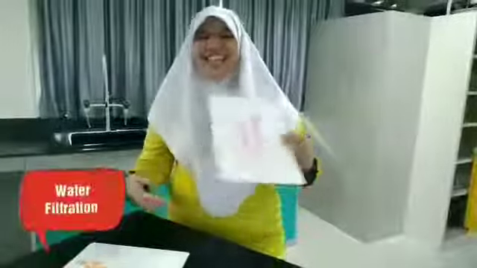Water filtration. But before we start, we all know that water is an important source in our everyday life. Without water, there is no life. Water has many uses in life, especially in domestic use, such as washing, cooking, bathing, and such. People can survive days without food, but cannot without water.